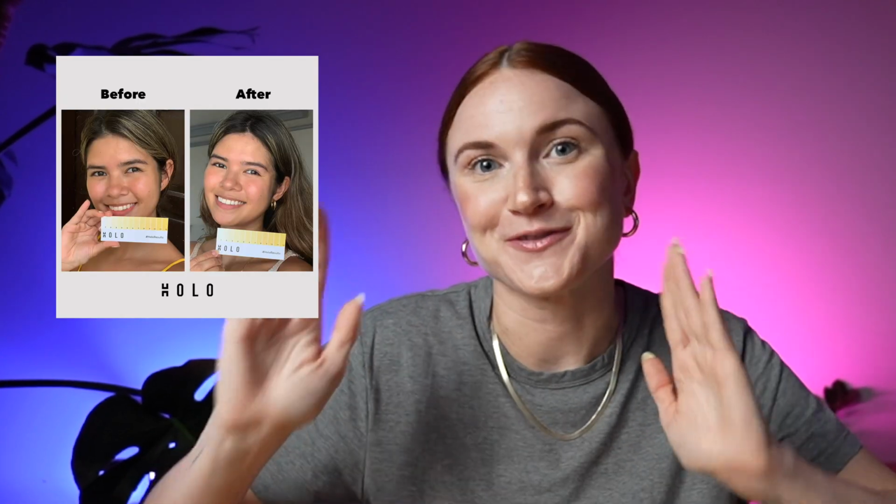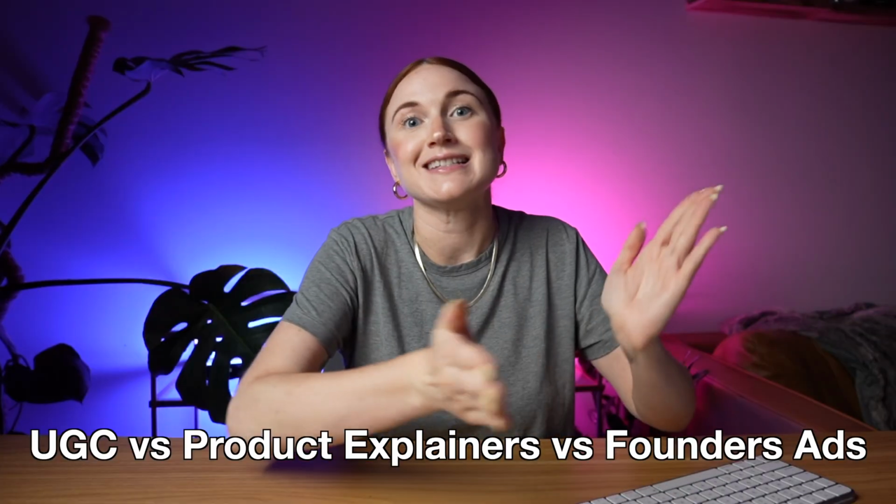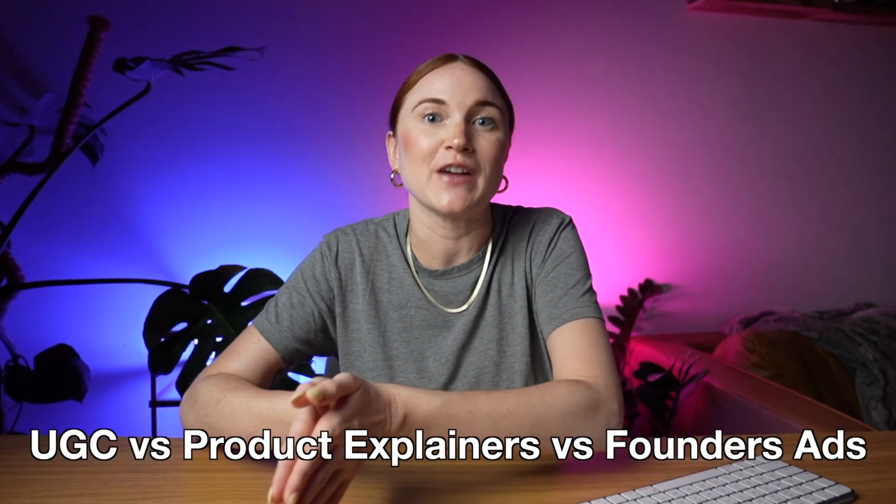And then of course, depending on if the naming convention is really thorough or they're using a platform like Motion, I would also do an analysis based on secondary formats. So looking at things like before and afters versus us versus them versus features point outs, or if it's primarily video, UGC versus product explainers versus founders ads.